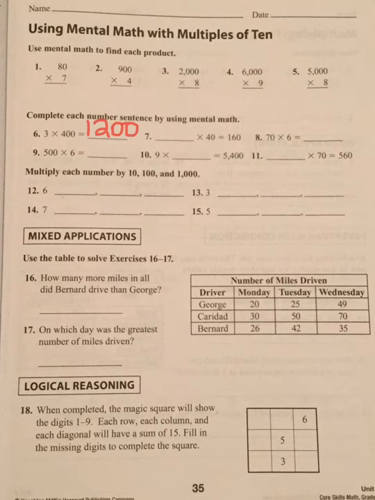Okay, number 7, it says blank times 4 equals 160. So because I have a 0 here, that's the 0 that's in 160. So all I need to know is what times 4 equals 16. Okay, 4. 4 times 4 is 16, and add a 0. Okay, y'all see that? 4 times 4 is 16, and then this is the 0 we added.